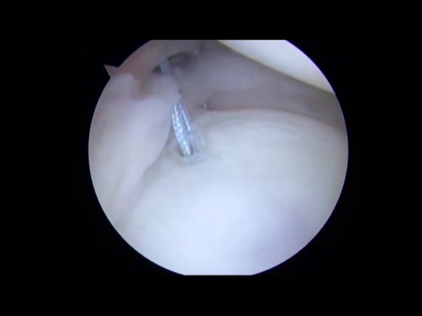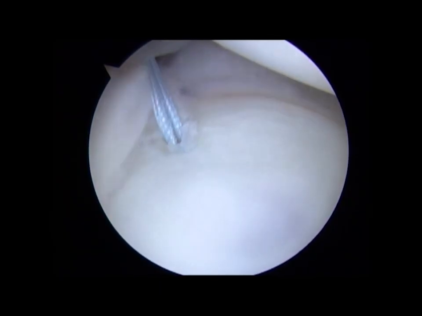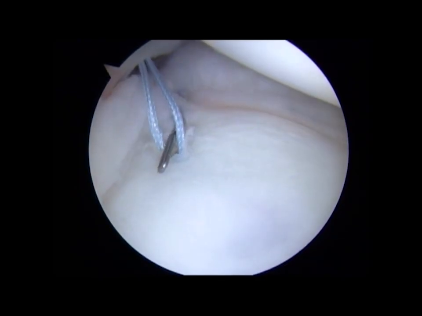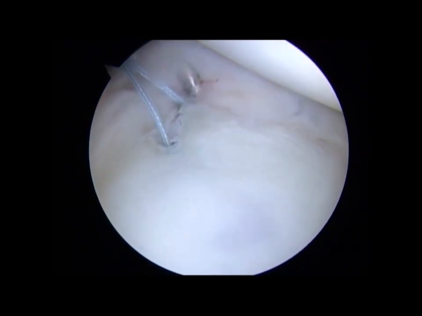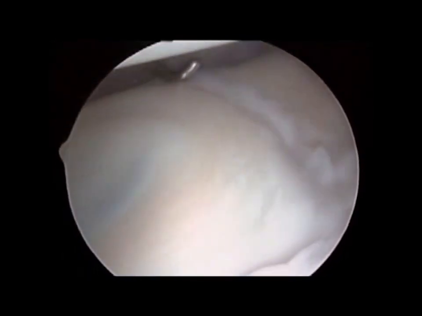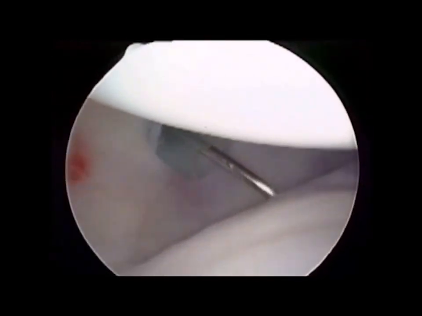Again, the labrum can be undersized and in this case, as mentioned, is not detached, making this incorporation quite difficult. And as we can see here, once the device is retrieved, minimal, if any, of the labrum is actually incorporated. So another technique, a labral sparing capsulorrhaphy technique, is shown here.